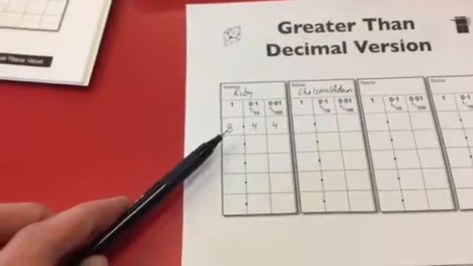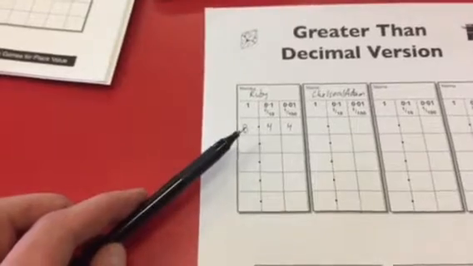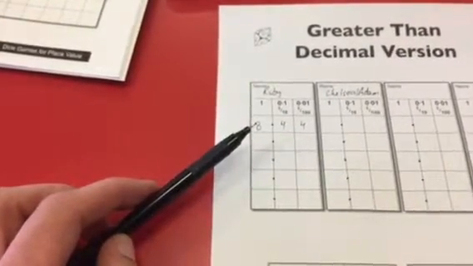So the person you're playing with might say, Rubes, what is the digit value of the 8? What's that number worth? And you would say it's worth 8. What place value is it in? And you would say it's in the units column or the ones column.